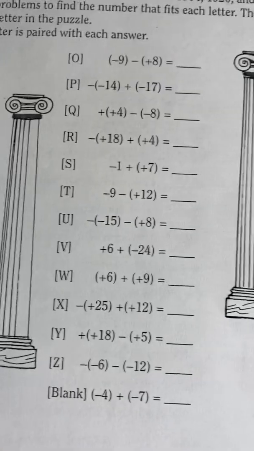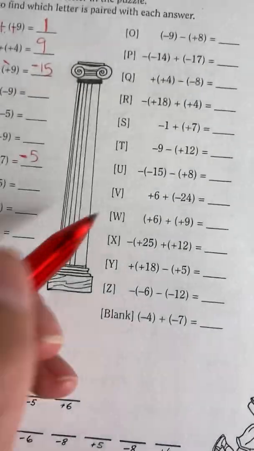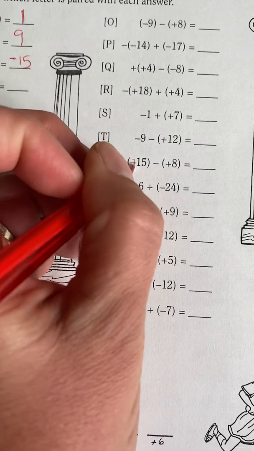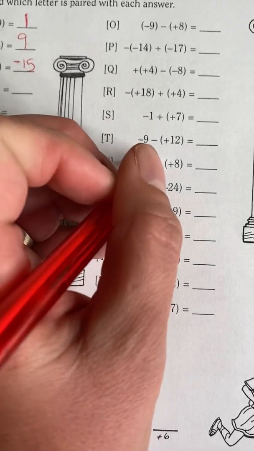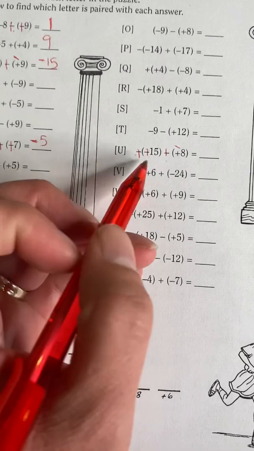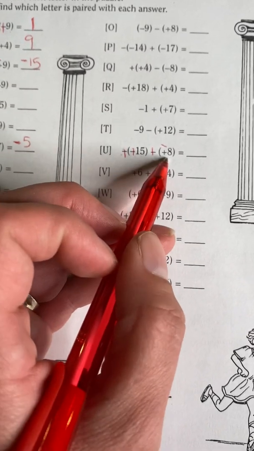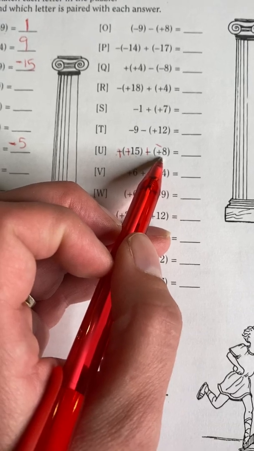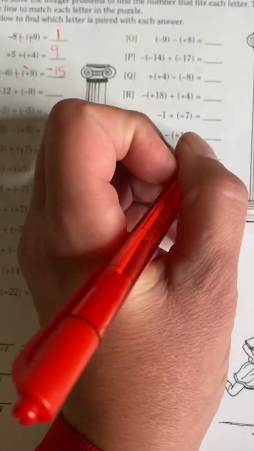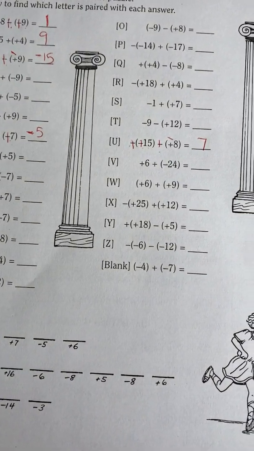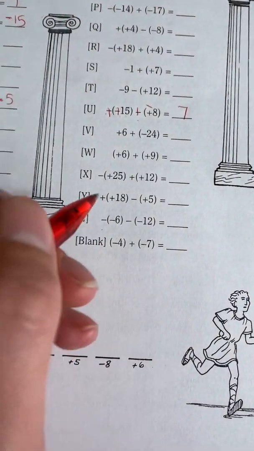If I jump us over to U, the opposite of a negative is a positive. This becomes +15. Another subtraction, so this becomes plus -8. 15 plus -8. Again, they're opposites, so 15 minus 8 is 7. 15 is bigger, so this is +7.